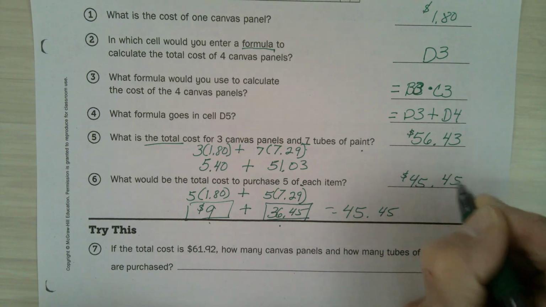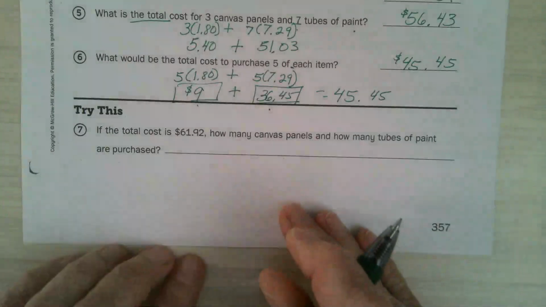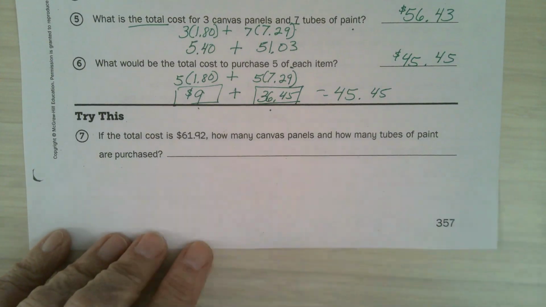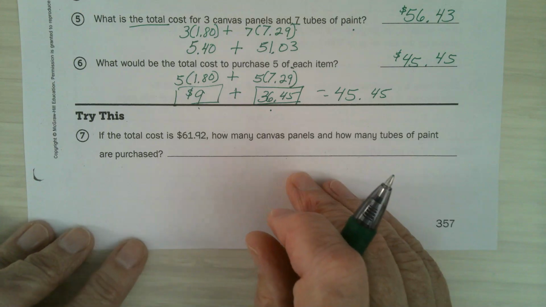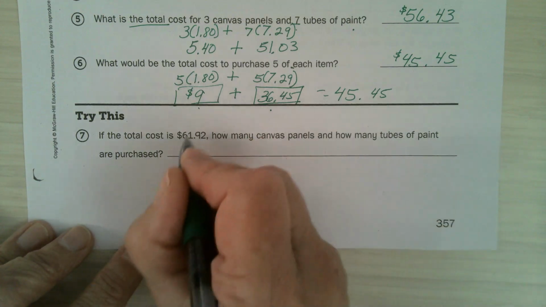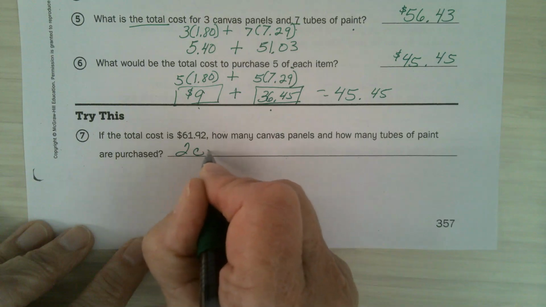Now the next problem I'm just going to give you the answer to because it takes too long to figure it out, because you have to do a trial and error type thing. It says, if the total cost is $61.92, how many canvas panels and how many tubes of paint did you purchase? Okay, just write this answer down. Here we go. You're going to buy 2 canvas panels.